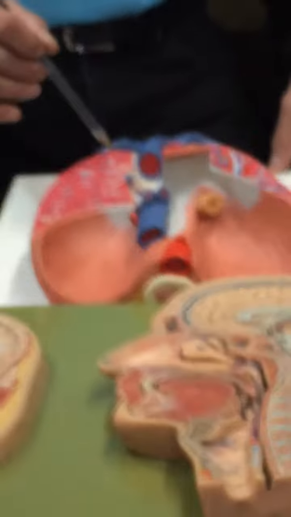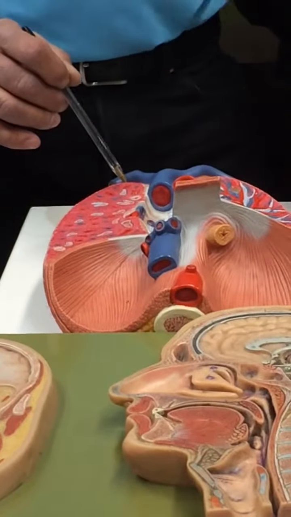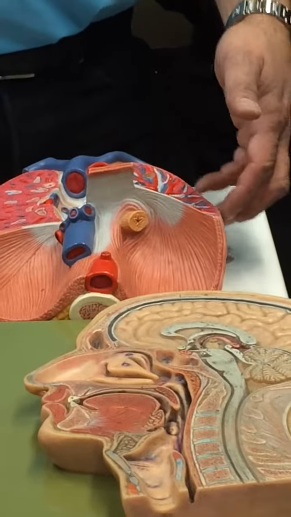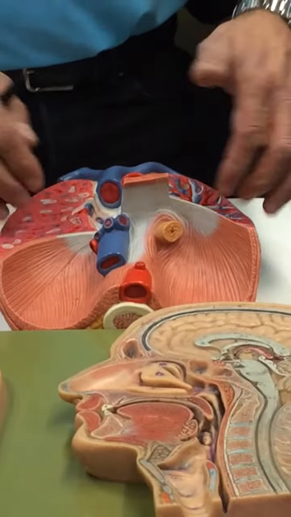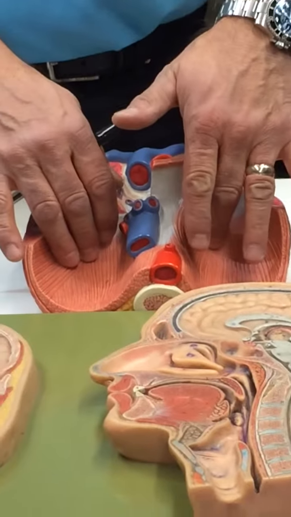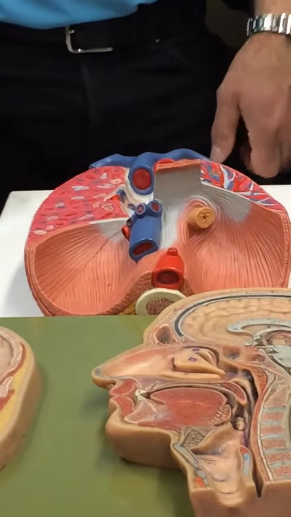The bottom of the lung, which is flat, is the base. The top of the lung, which is pointed, is the apex. The surface of the lung is called the visceral layer. And this muscle here is the diaphragm. Okay?